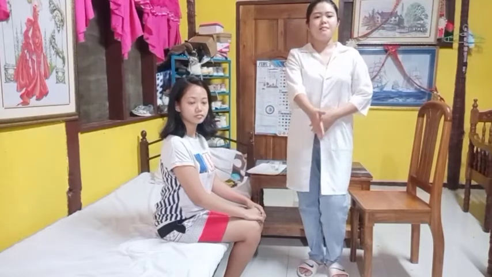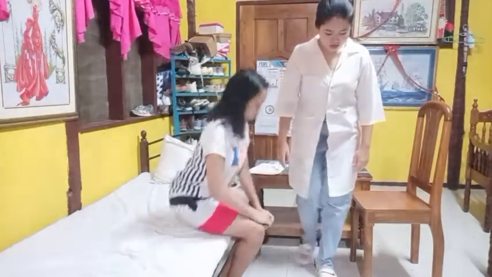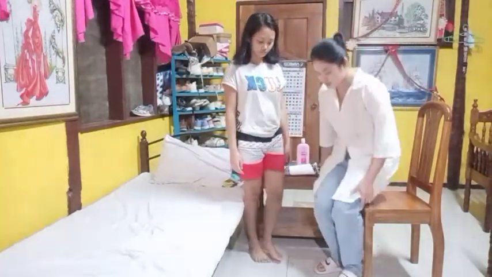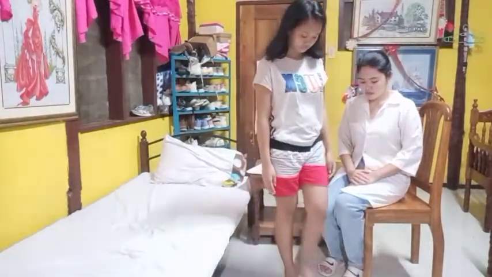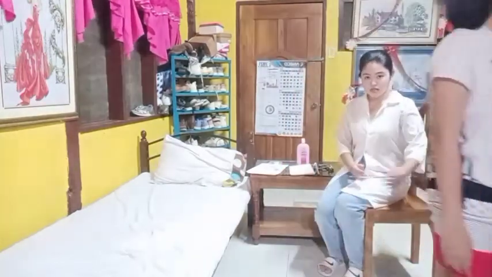So for the heel-toe walking, we will ask the client to walk a straight line, placing the heel of one foot directly in front of the toes of the other foot. So ma'am, can you do this when you walk straight? And also for when you go back. And go back.